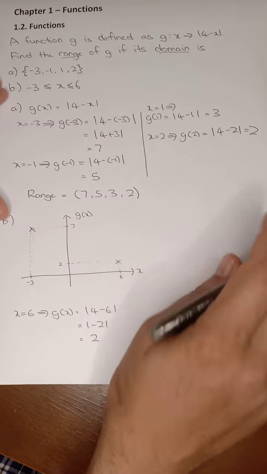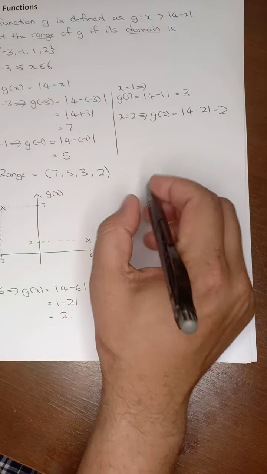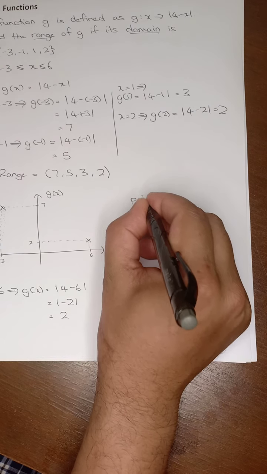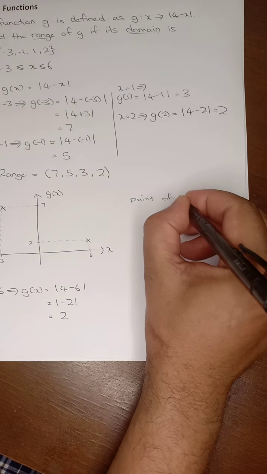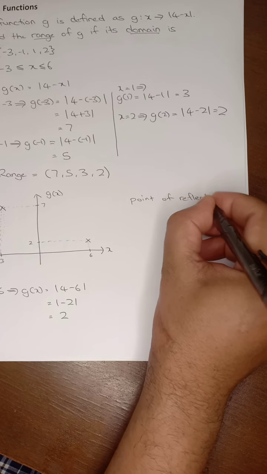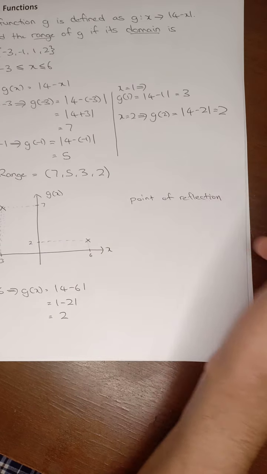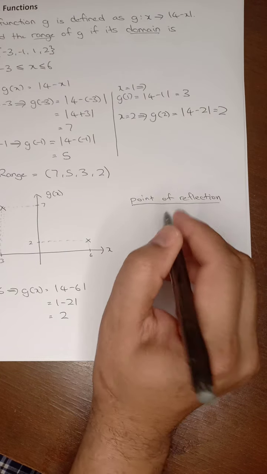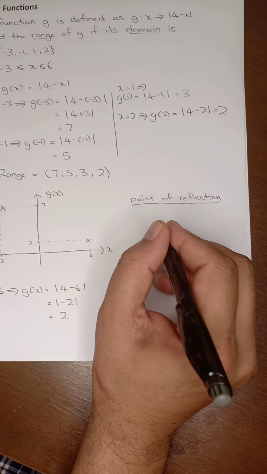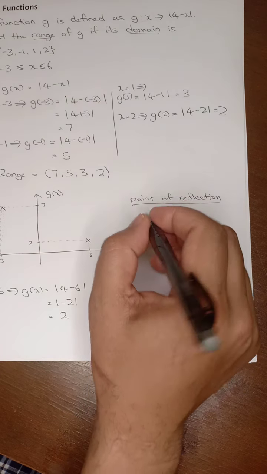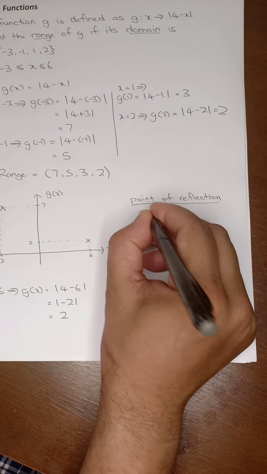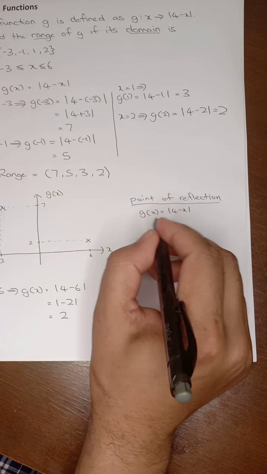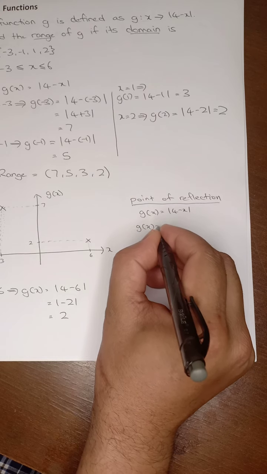To find that, I'll do it here. It's the point of reflection. You have to do this if the given function involves a modulus. To find the point of reflection, you just replace g(x) with 0.